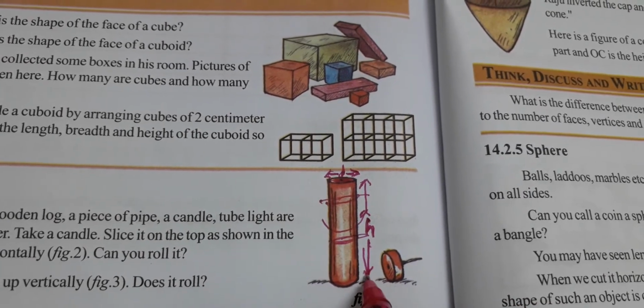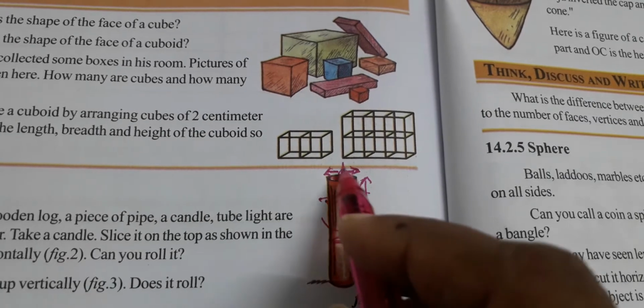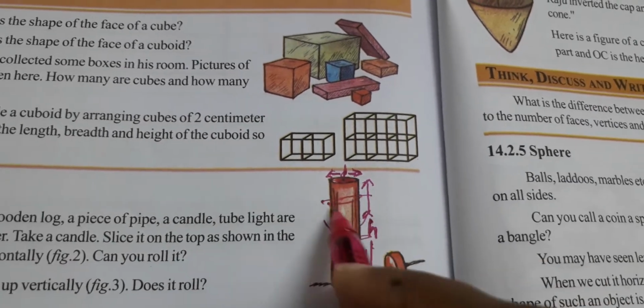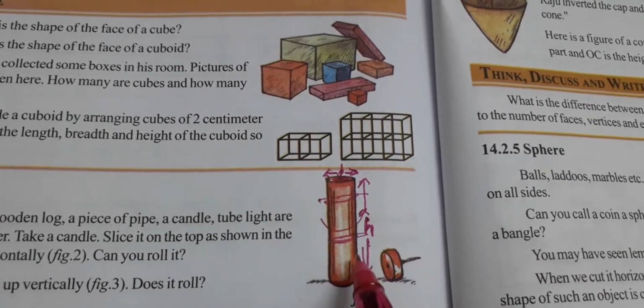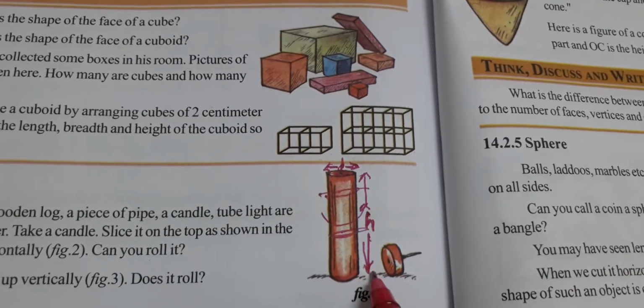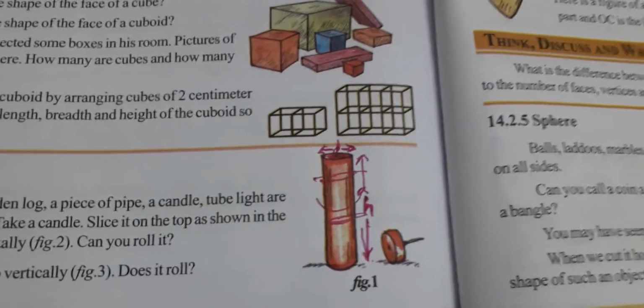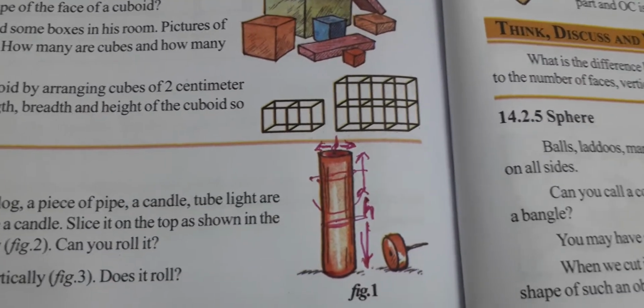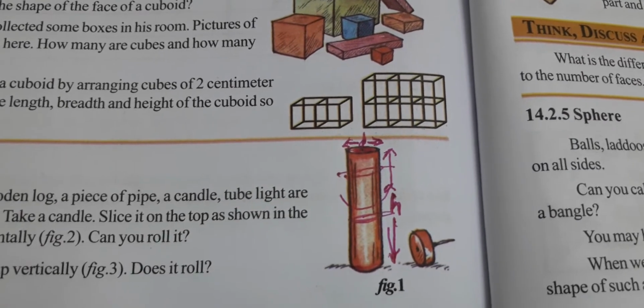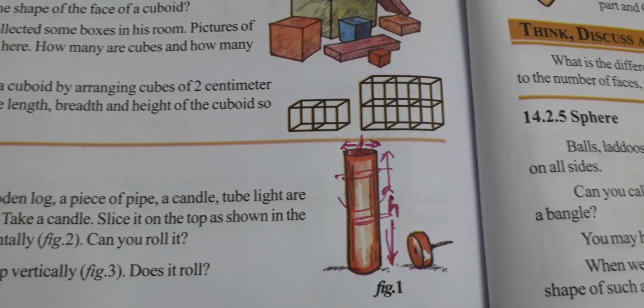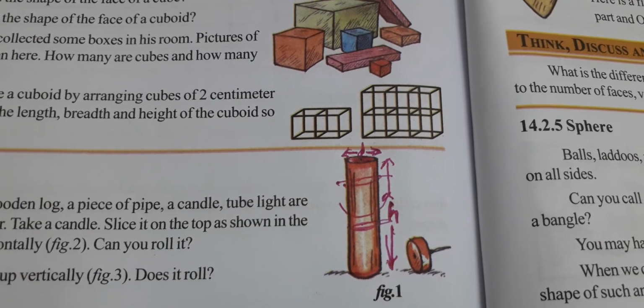These two are the dimensions. So based on the diameter, you will find out the area of this face and how many times each circle is repeated in this height. That gives you the cylinder. So what are the dimensions here? Diameter and height.